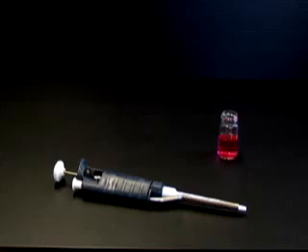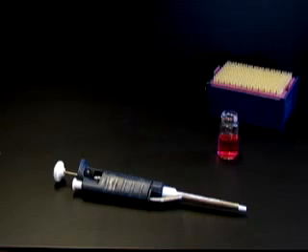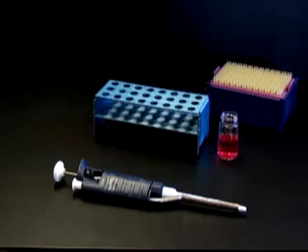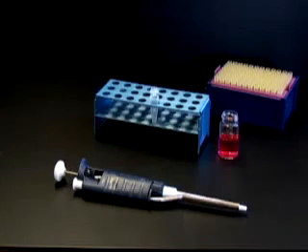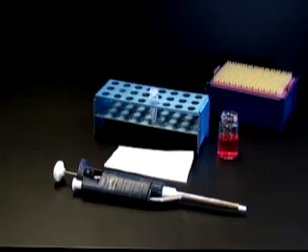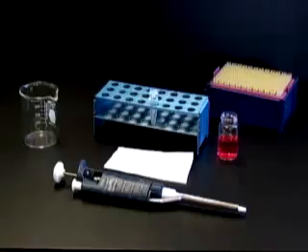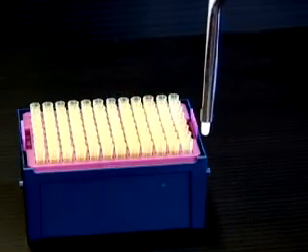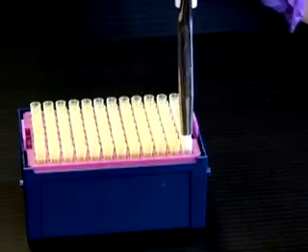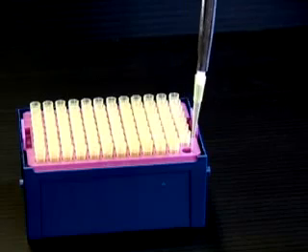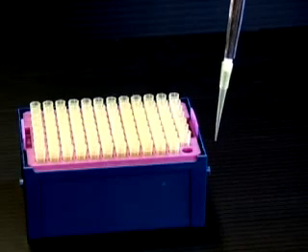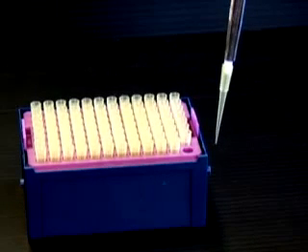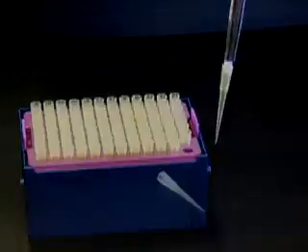Now it's time to transfer your sample. You will need your appropriately sized Pipetman set to the desired volume, the correctly sized tips, a rack, the new container, a Kimwipe, and a waste container. Attach a disposable tip to the Pipetman by pressing its plastic shaft firmly into the tip with a twisting motion. This action should ensure an airtight seal and prevent leaks from occurring.